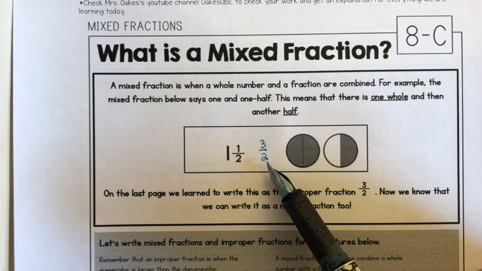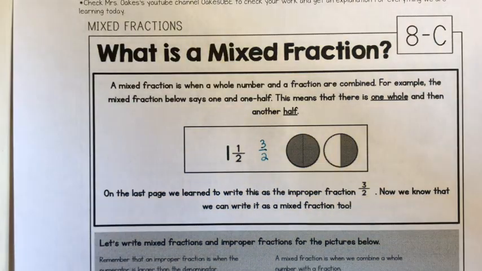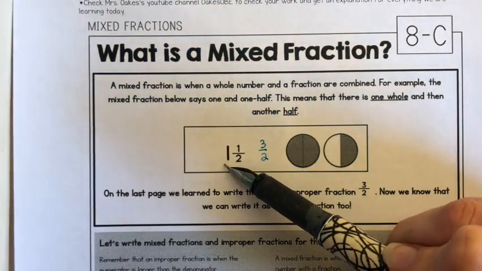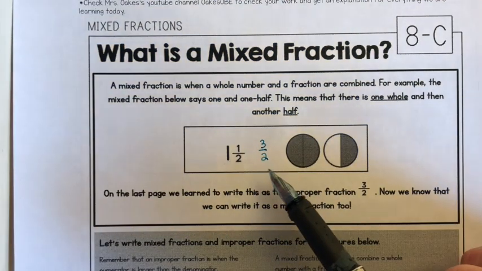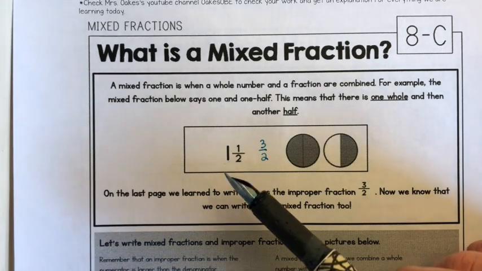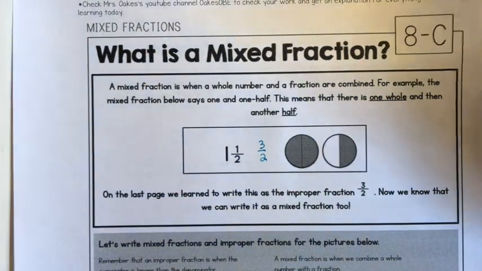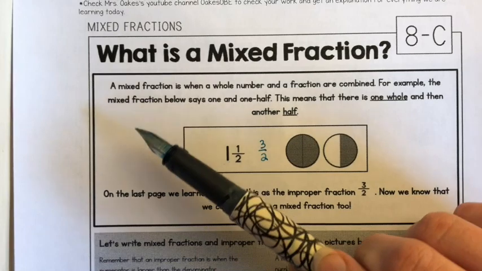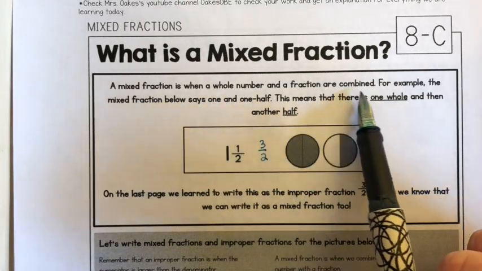This is harder for you to figure out, okay, how many wholes are in there. Maybe not with 2, but say you had 8ths or something. It's easier if you know how many whole pies you have and then how many extras. So often we write that as a mixed fraction. It's where you have a whole number and a fraction. A mixed fraction is when a whole number and a fraction are combined.